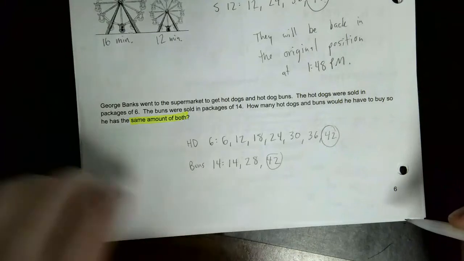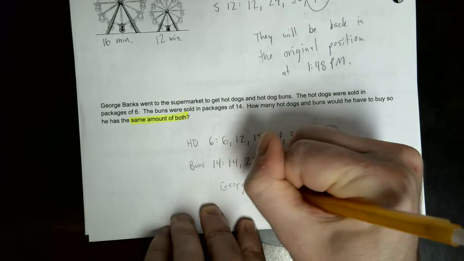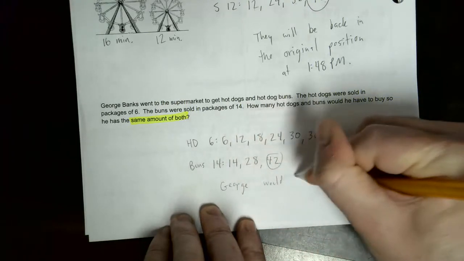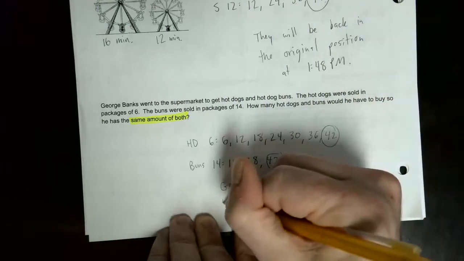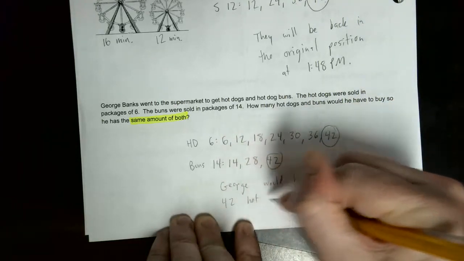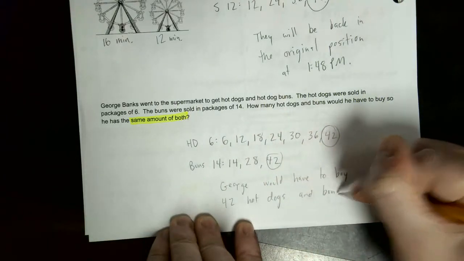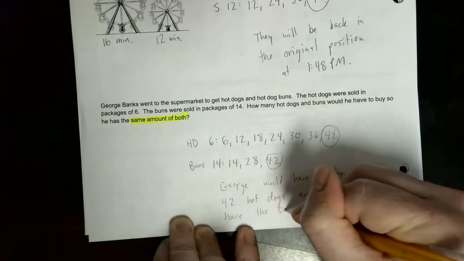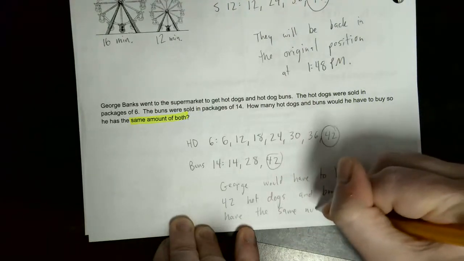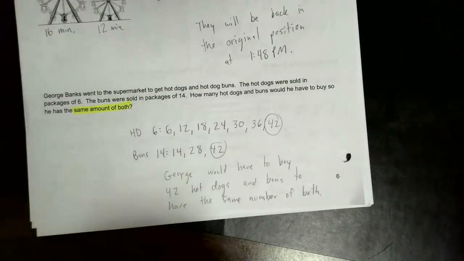So George would have to buy 42 hot dogs and buns to have the same number of both. So that's a lot. He's going to have to buy a lot.